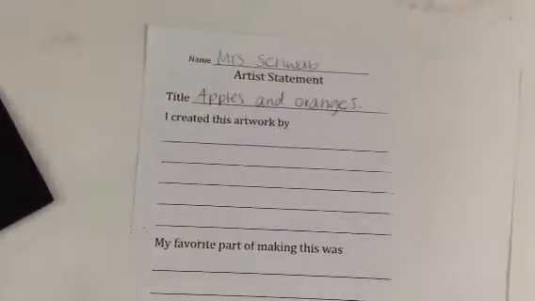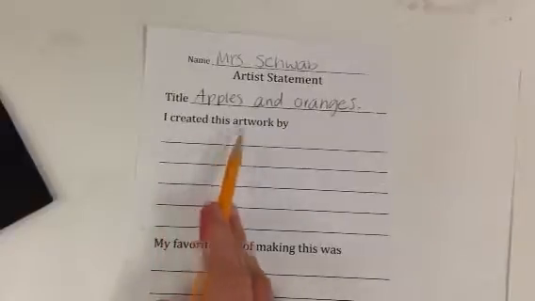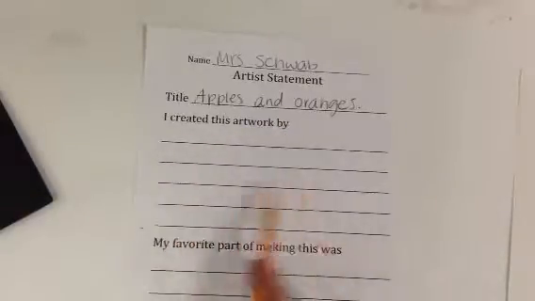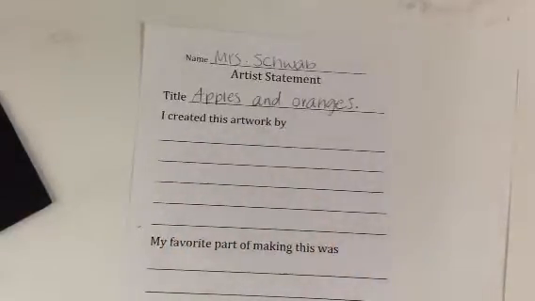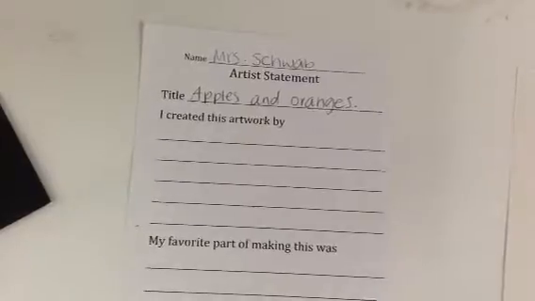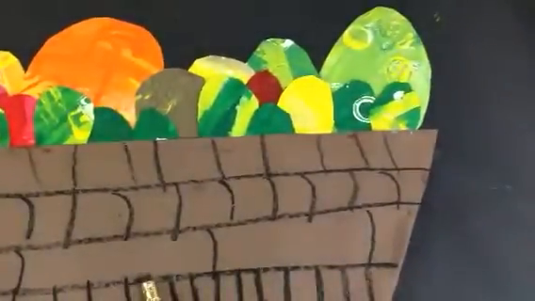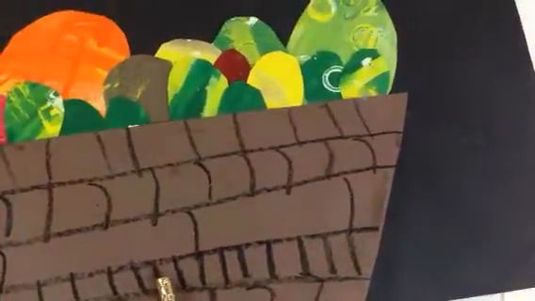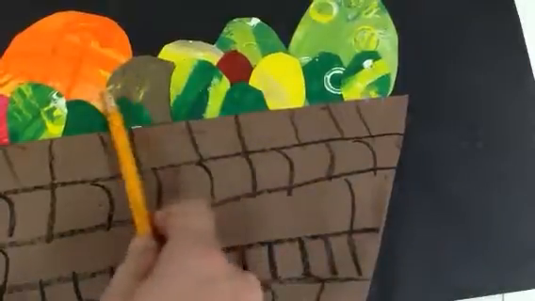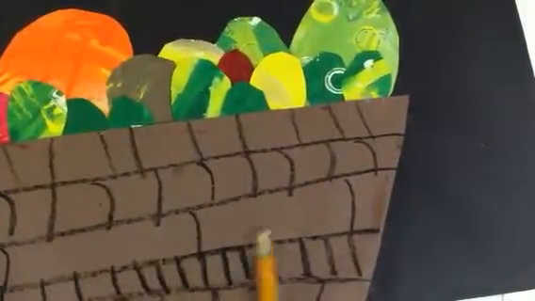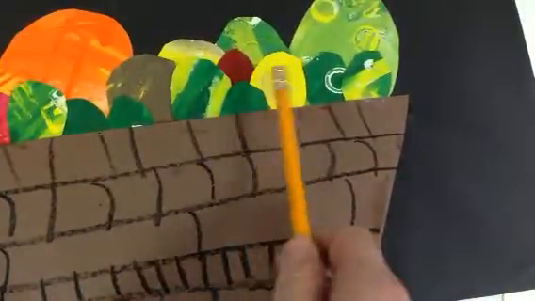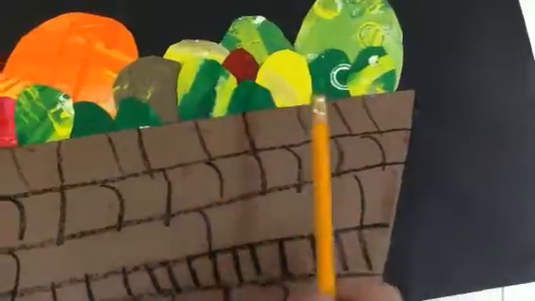Then it has the question, I created this artwork by. And then there's these lines here for you to answer that question completely. So you have to think about what are all the things that you did to make this. Well, I started with painting the paper for my fruit. Then I made a basket. I cut my fruit out. I arranged it all and I glued it all. So I am going to write all that out.